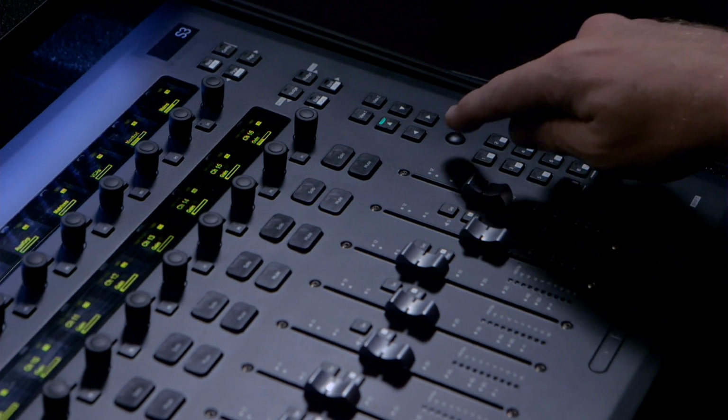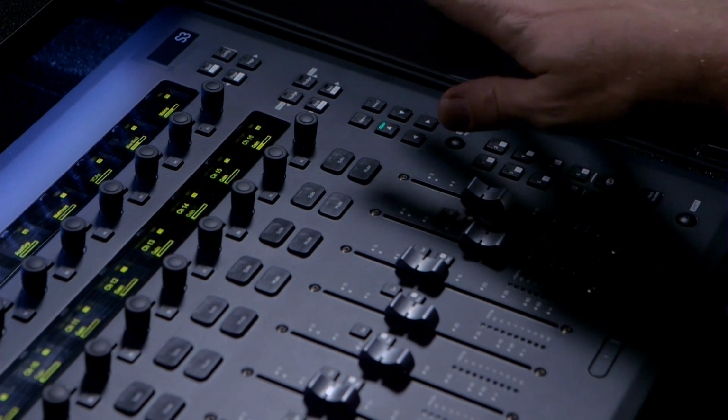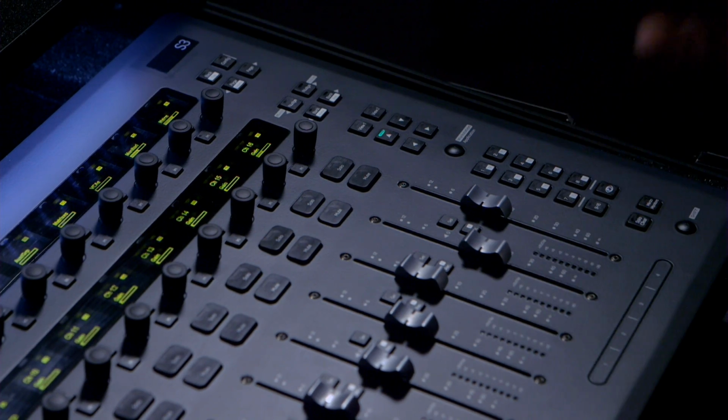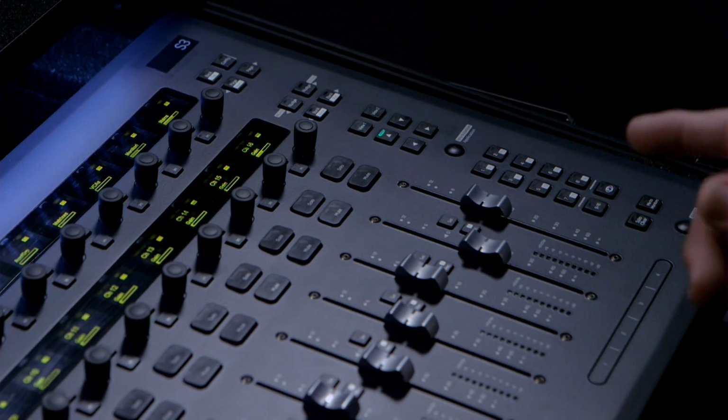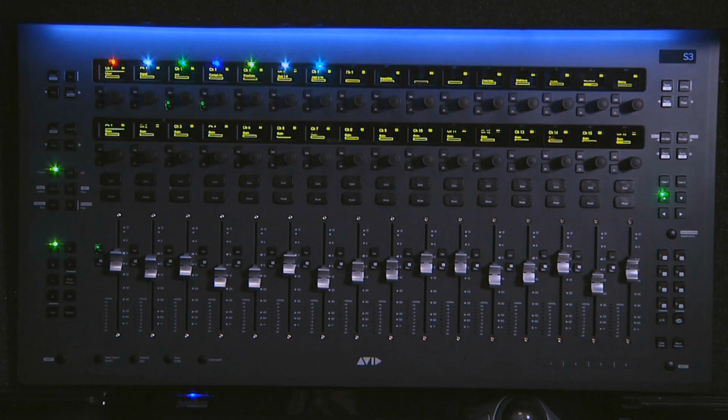Next, let's move up to the right-hand side of the console, and we'll take a look at view mode and how it operates on S3. So for view mode, in the past, what you've seen on Venue consoles is dedicated buttons to navigate the software. We've had dedicated buttons per tab, for top-level tab, to be able to let you navigate. Given the compact nature of S3, it's kind of impractical to have that many buttons available for it. So we've kind of come up with a really good, clever hybrid of it.